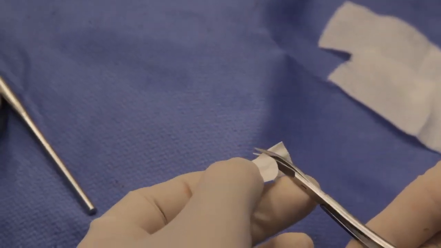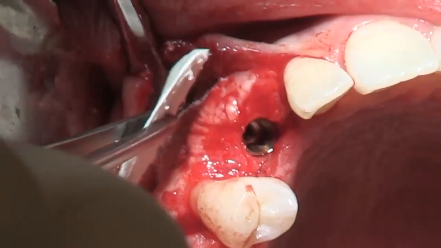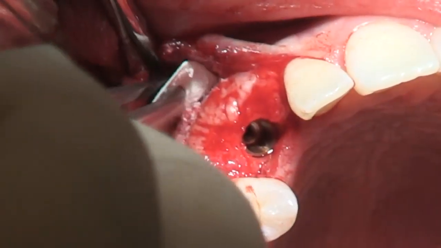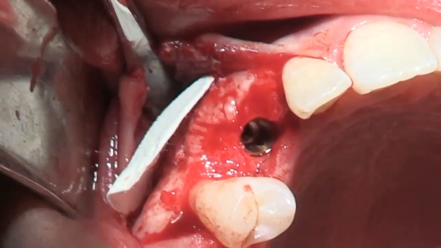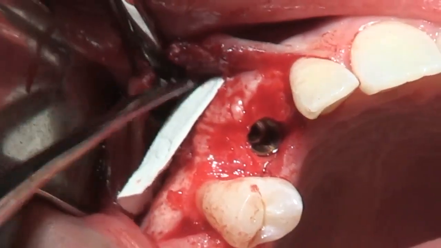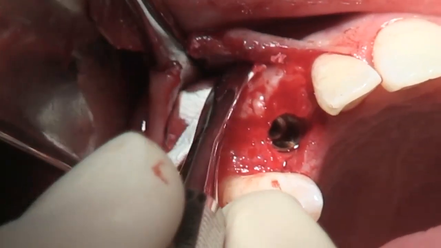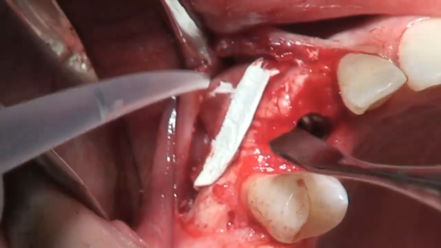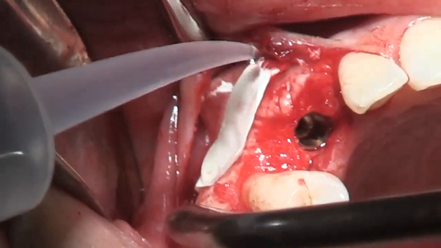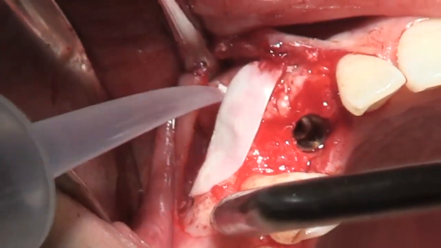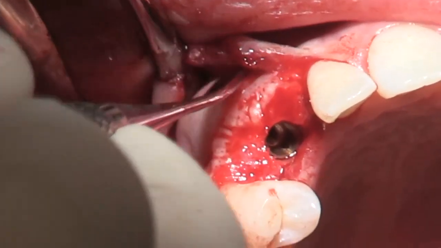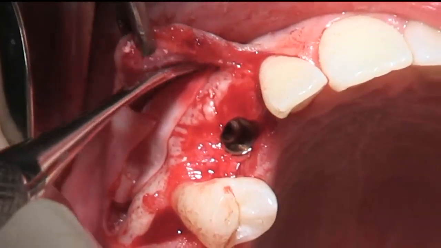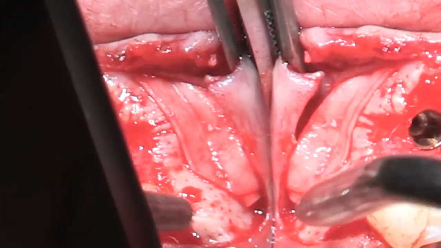This naturally cross-linked collagen membrane allows good stabilization in a moderate defect like this, just with hydration of sterile water. Here, gentle pressure is being applied to place it under the flaps of this site.